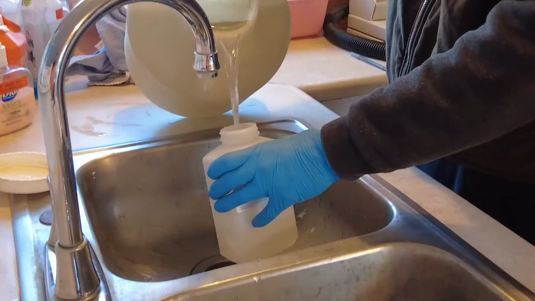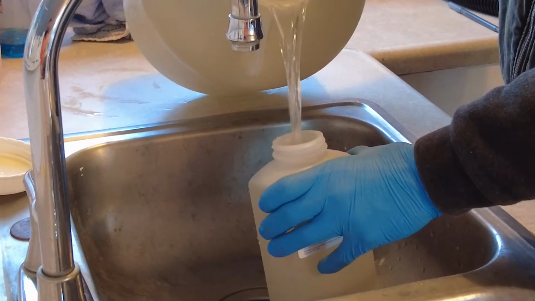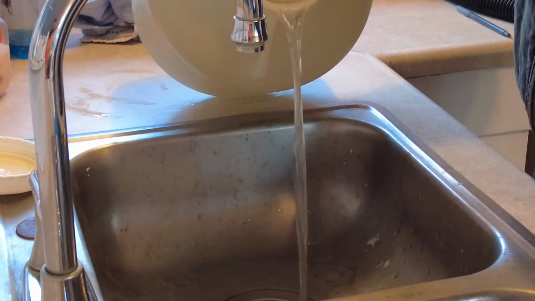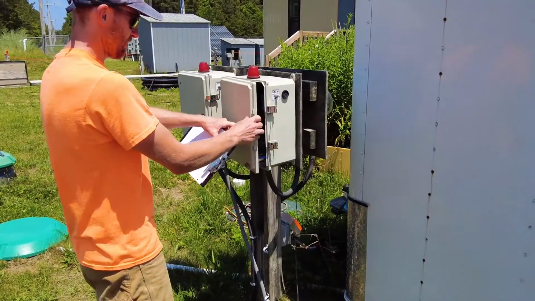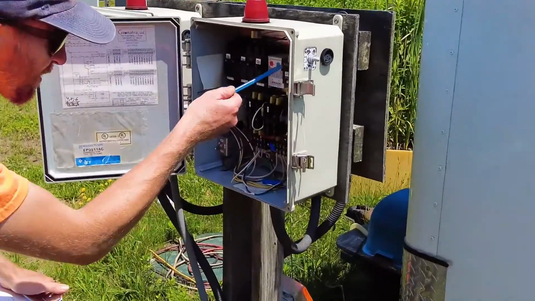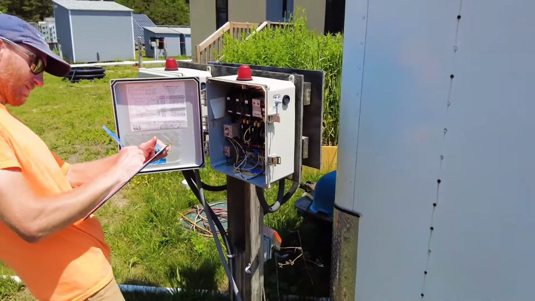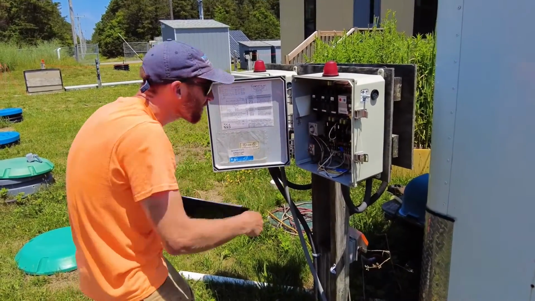So sampling, you're just going out, grabbing a sample, taking it to a certified lab or doing some field sampling. And then with inspection, you're really looking at all the major components, making sure they're functioning properly. And in some instances, you're making sure the owner hasn't unplugged it, and that all those components are functioning as they should in concert with one another to achieve your treatment.